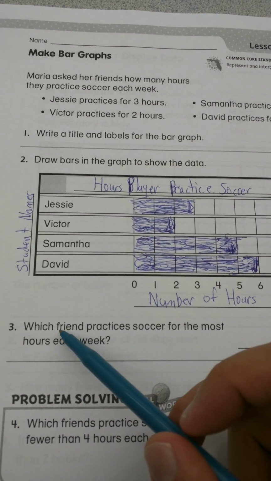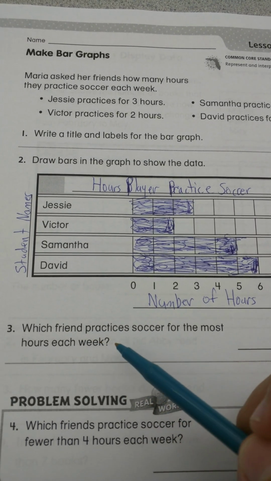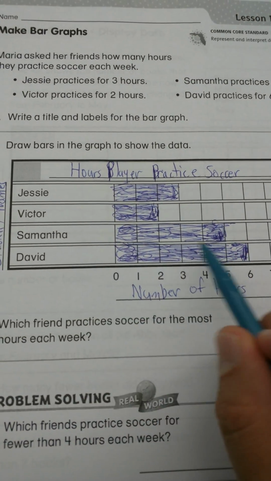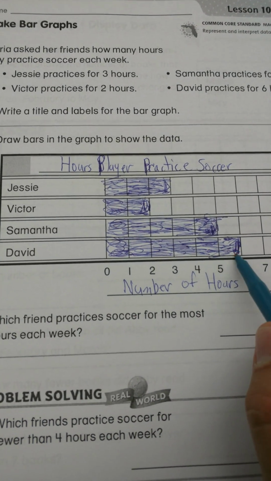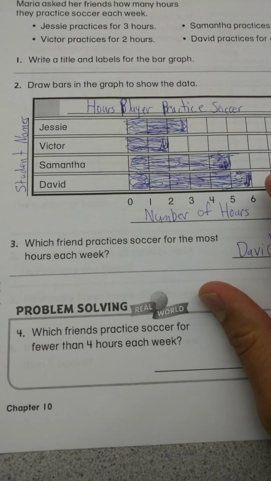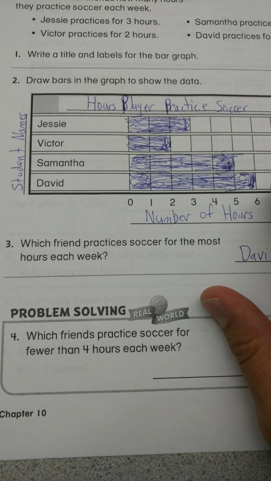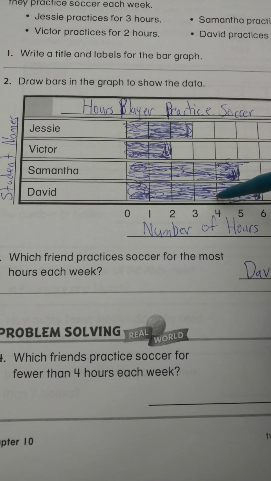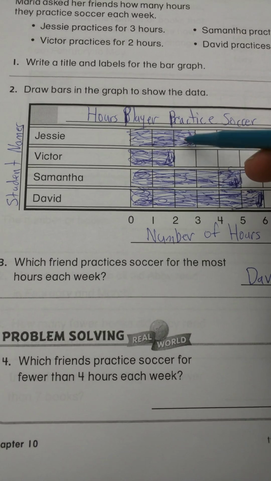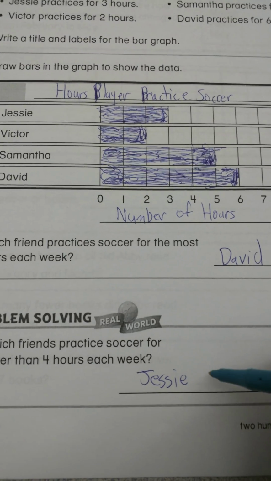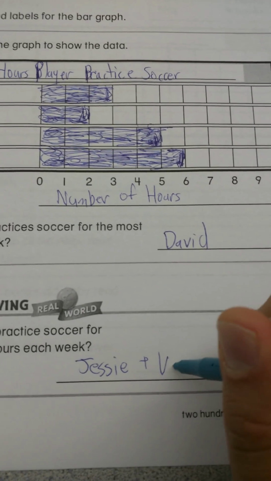But the first question asks, which friend practices soccer the most each week, the most hours each week? And that would be David, because you could see his bar comes out further than everybody else's. And he practices 6 hours, so we're simply going to write David's name right there. For number 4, it says which friends practice soccer fewer than 4 hours a week? We look at 4, and these people practice fewer than 4, Jesse and Victor. And there you go.